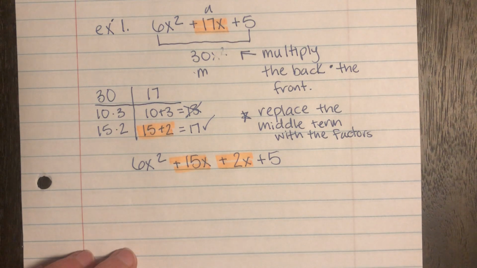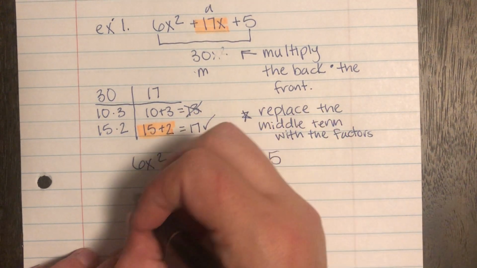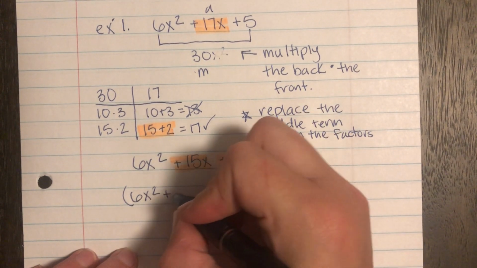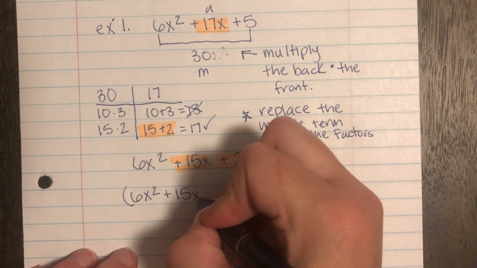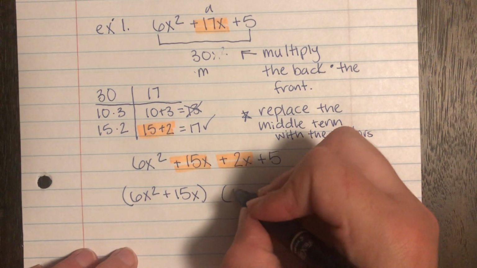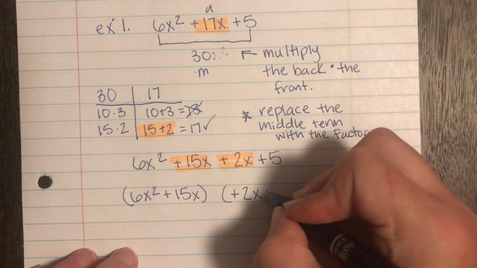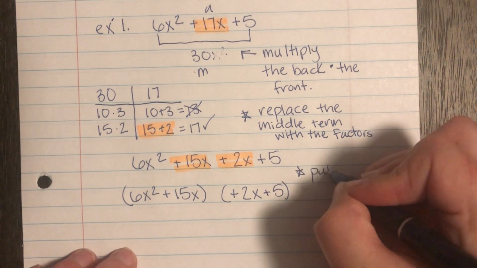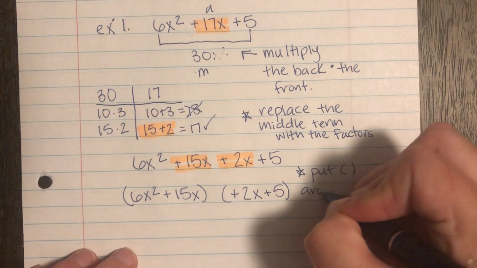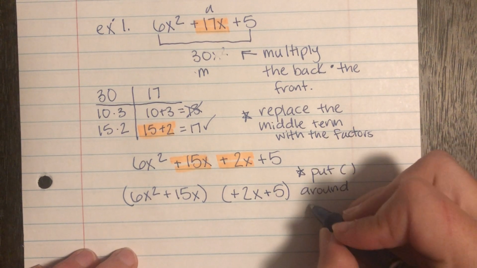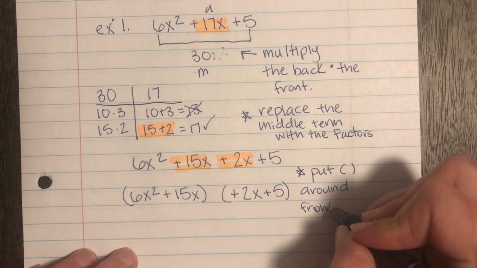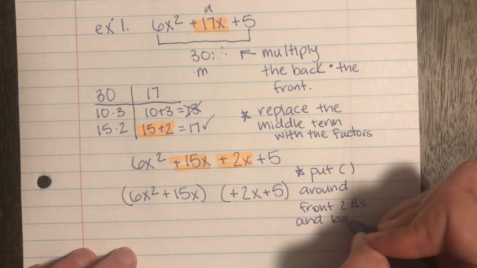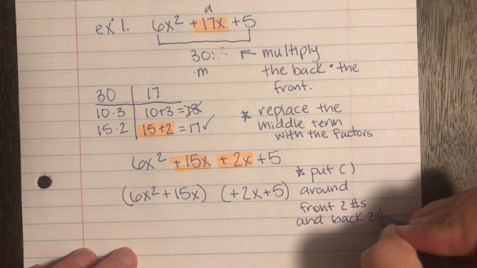All right, so now that we've replaced it, we're going to put parentheses around the front two numbers, and then parentheses around the back two numbers. Put parentheses around front two numbers and back two numbers.